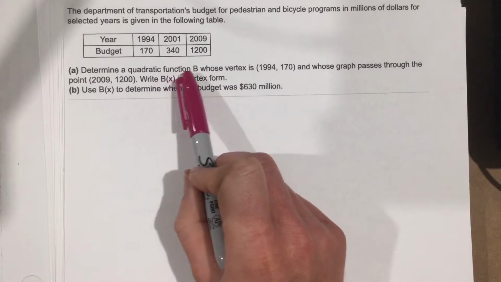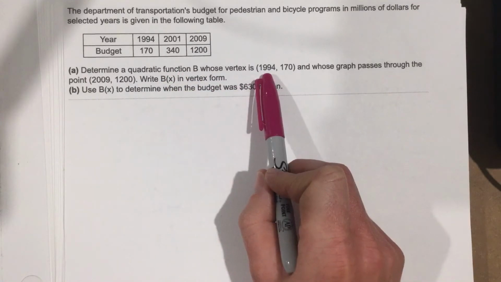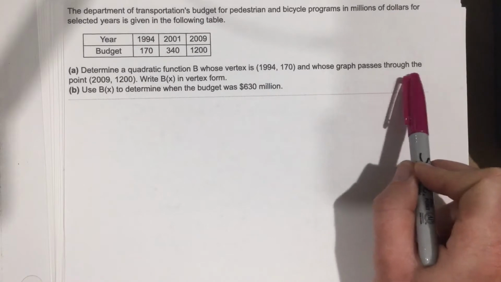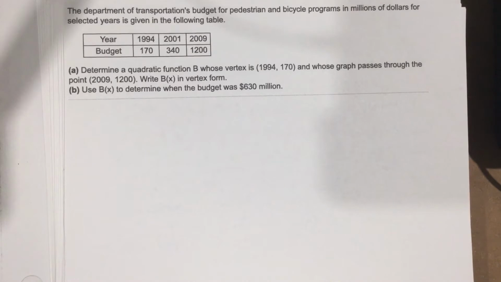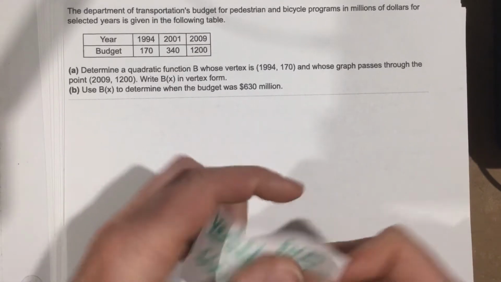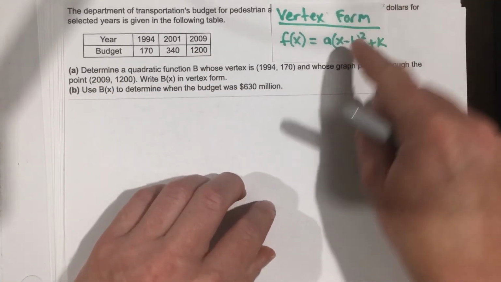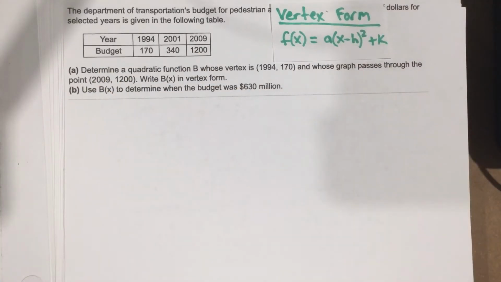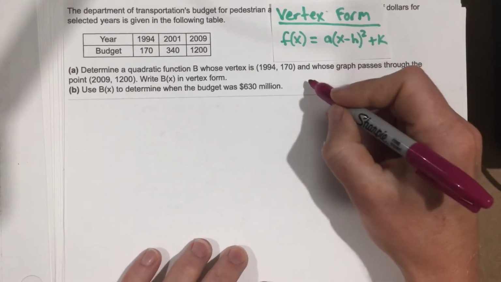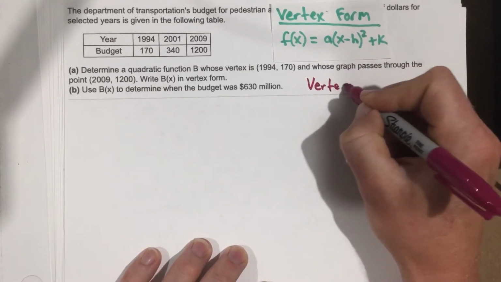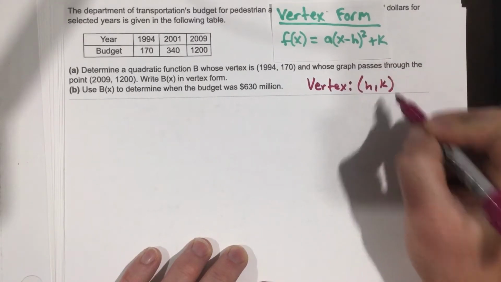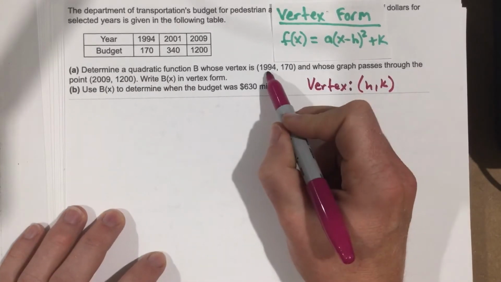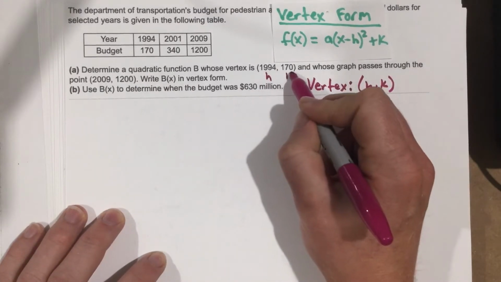Determine a quadratic function b whose vertex is (1994, 170), and whose graph passes through the point (2009, 1200). Write b of x in vertex form. All right, vertex form was from the last section. In vertex form, a little reminder here, is f of x equals a times (x minus h) squared plus k, and the vertex for that formula is always (h, k). So they're telling us the vertex right here, that this is h and this is k.